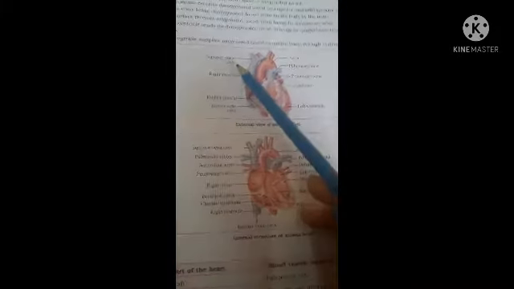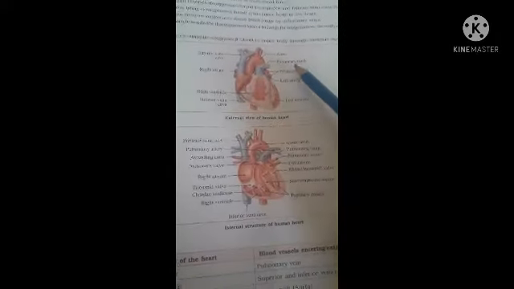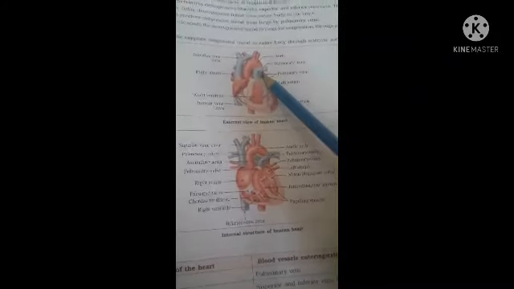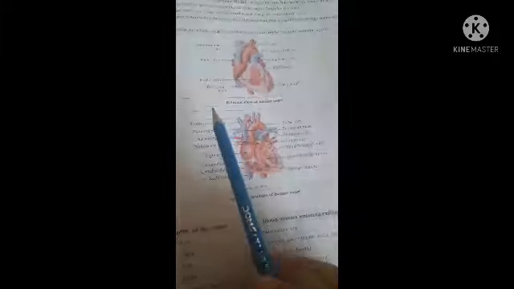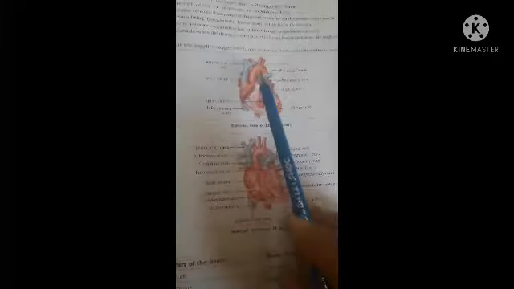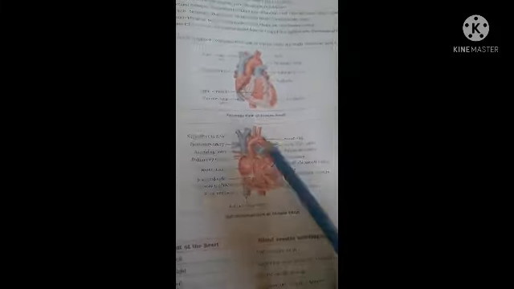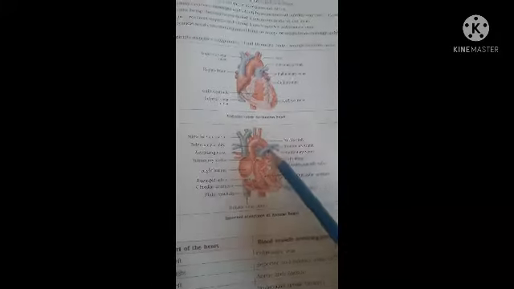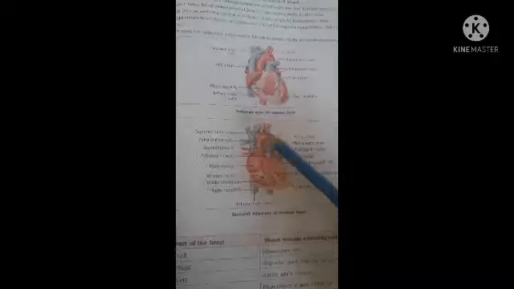This is superior vena cava, this is inferior vena cava, this is aorta. There is a pulmonary trunk, this one, and pulmonary veins. This is the external view that we see in the heart. And this is the internal structure that you already learned in the theory part also. Internal structure of the human heart.